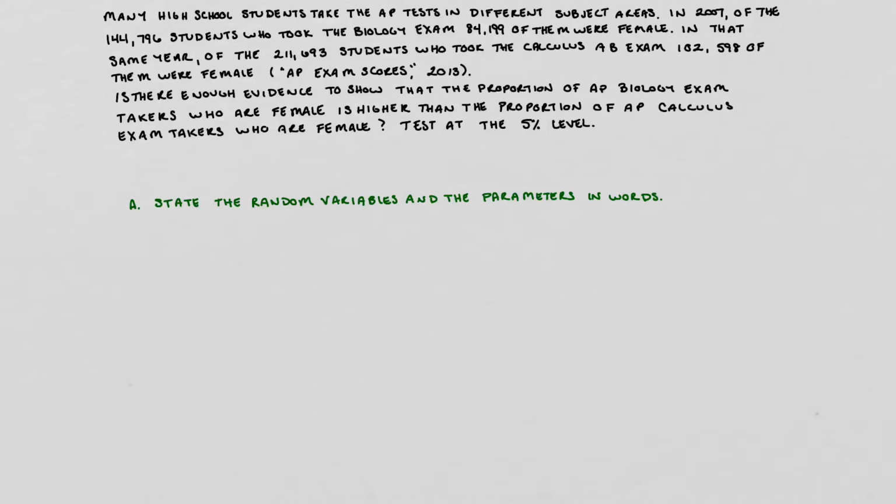Is there enough evidence to show that the proportion of AP biology exam takers who are female is higher than the proportion of AP calculus exam takers who are female? Test at the 5% significance level.